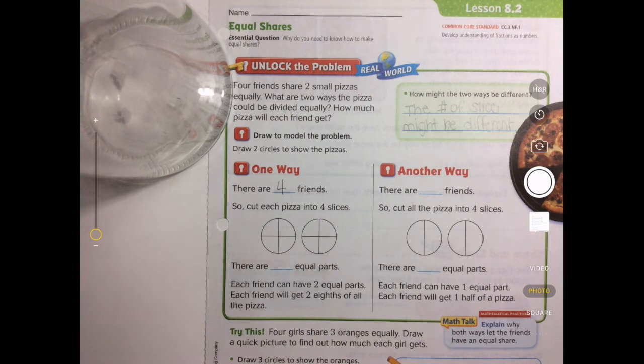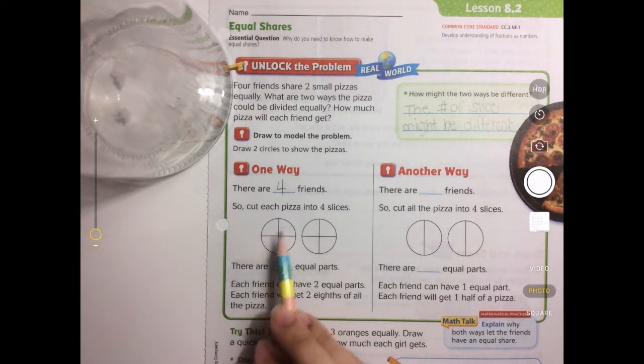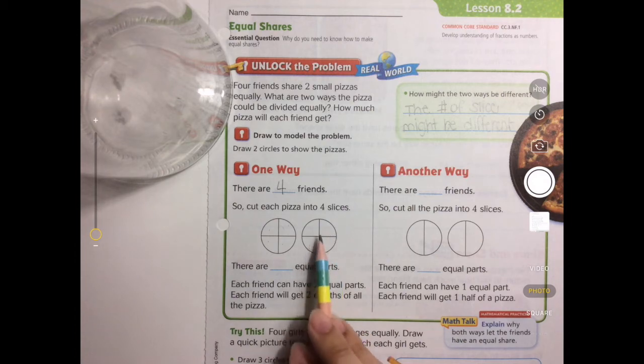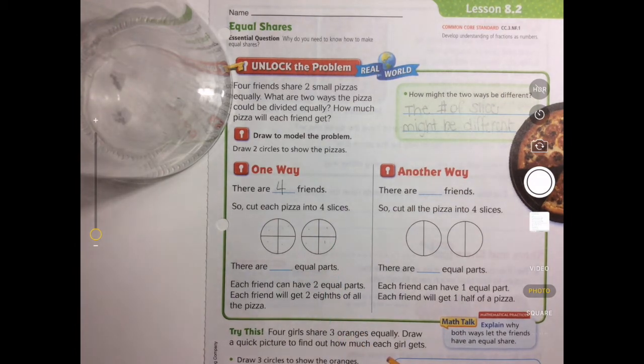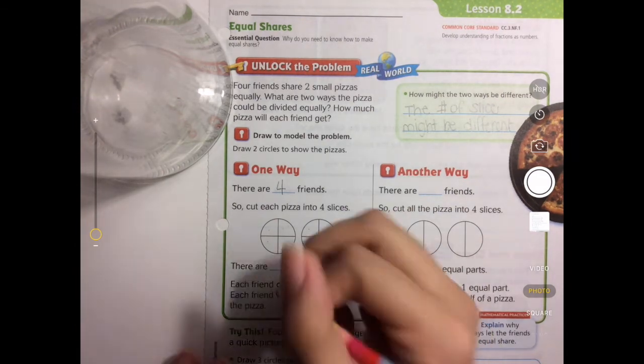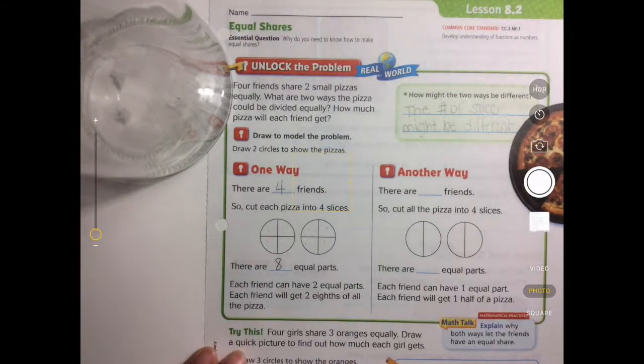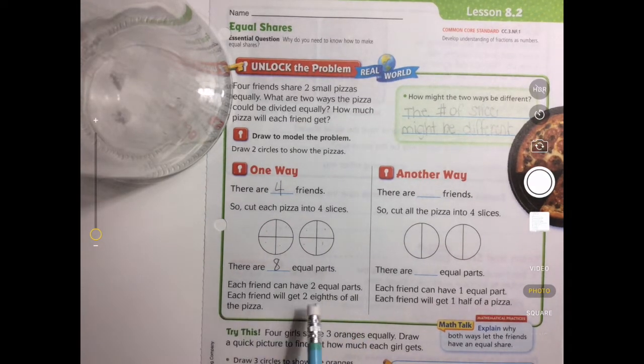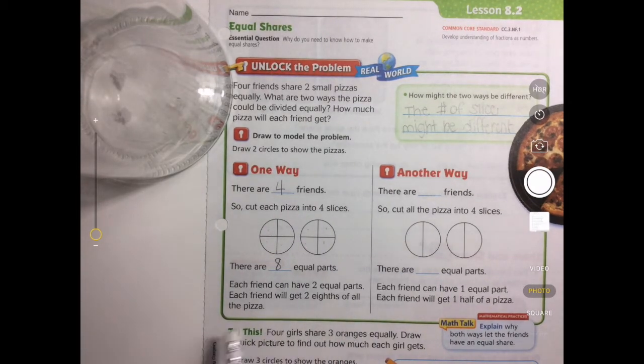So how many equal parts are there? Well, we have four equal parts here, 1, 2, 3, 4, and four equal parts here, 1, 2, 3, 4. So how many equal parts is that? That is 8 equal parts. So each friend can have two equal parts. Each friend will get 2/8 of all the pizza.